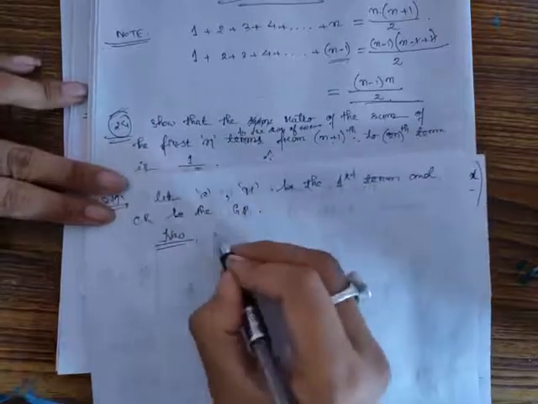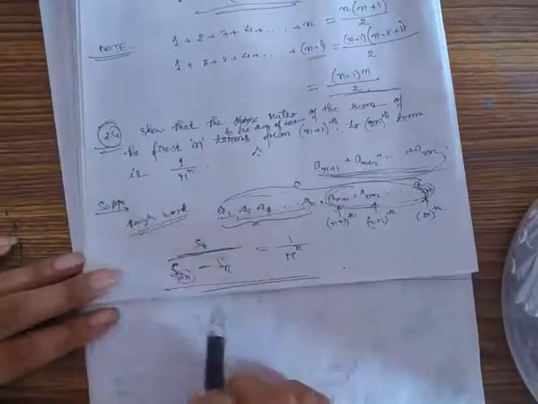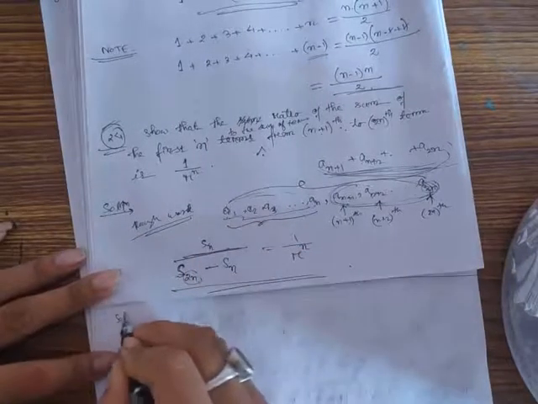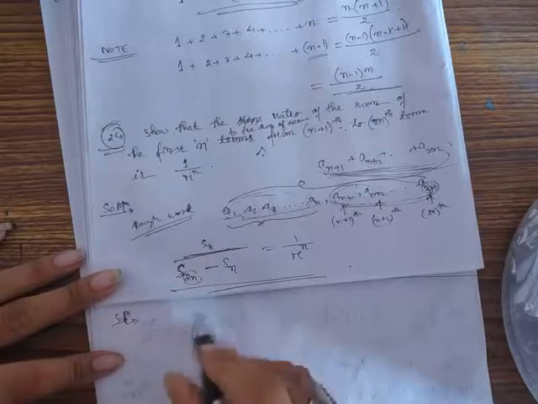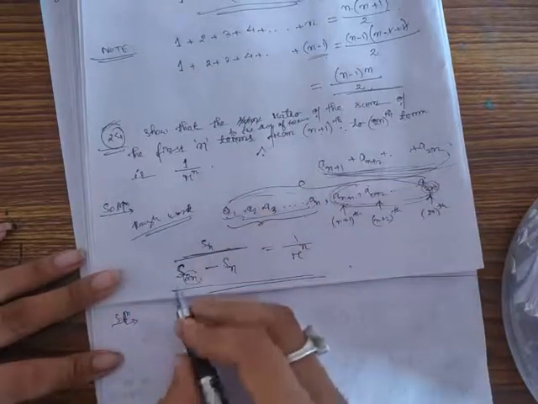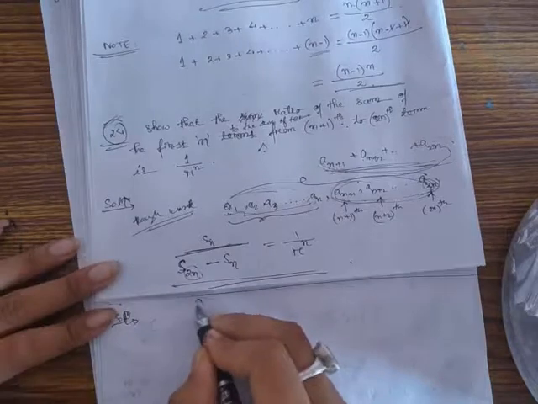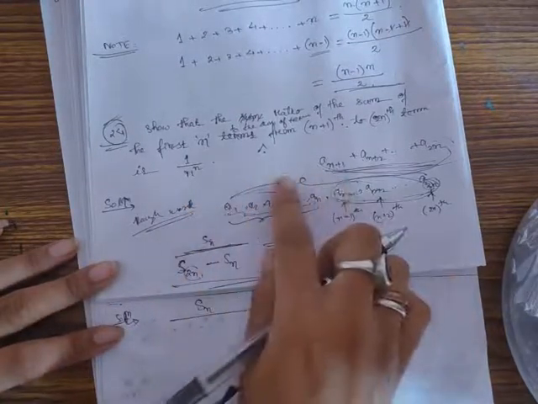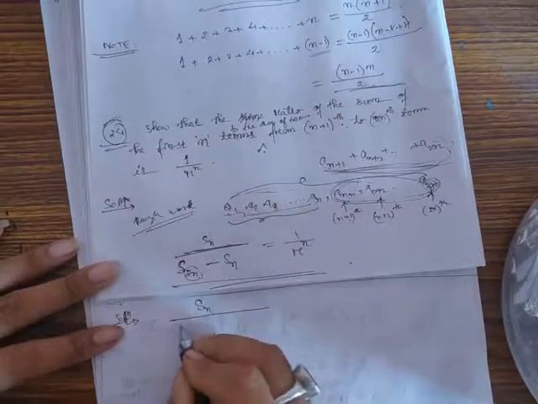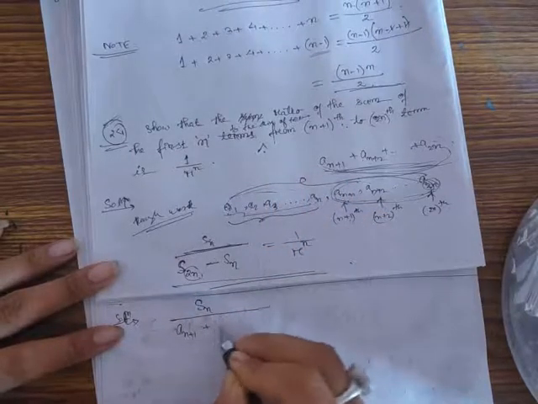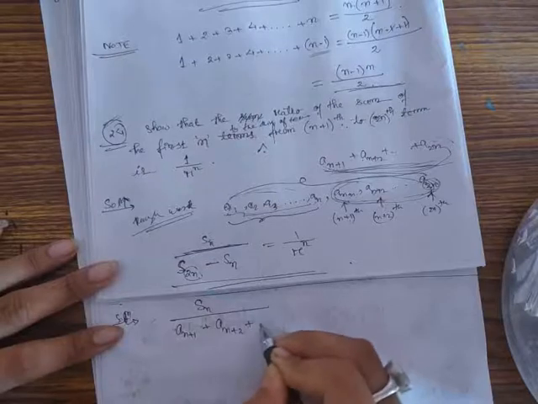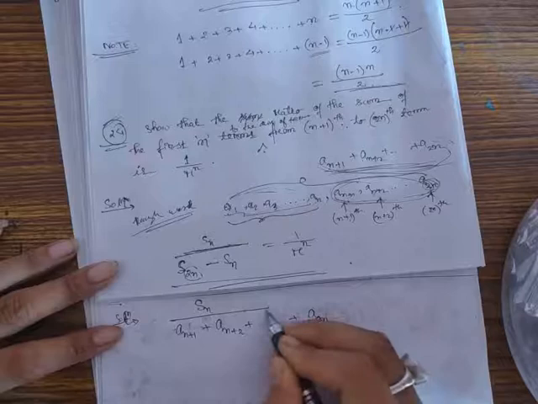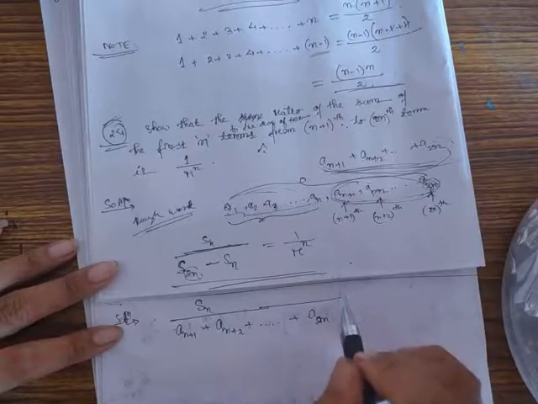Now the formal solution. The question says the sum of the first n terms. We know how to write the sum of the first n terms of a GP. S n divided by the sum of the terms from n plus 1 term, that is a n plus 1 plus a n plus 2 going up to a 2n. This ratio should be written as 1 by r to the power n.